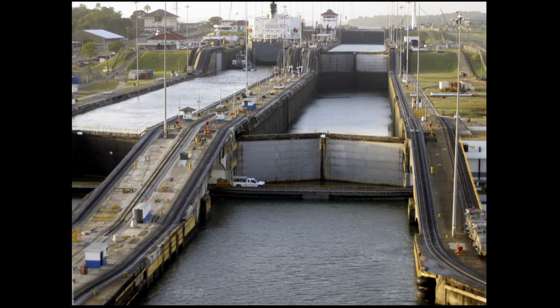We have locks like this in America as well in different areas. I've seen YouTube videos, people just pleasure boating with their yachts and stuff, going through different locks to get from one place to another, but sometimes in smaller areas as well.